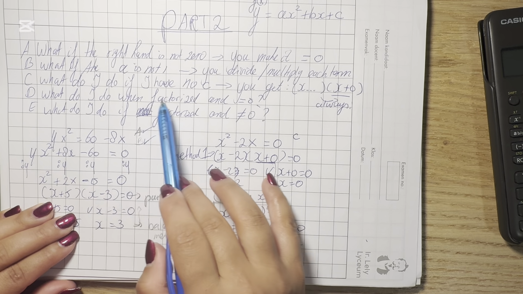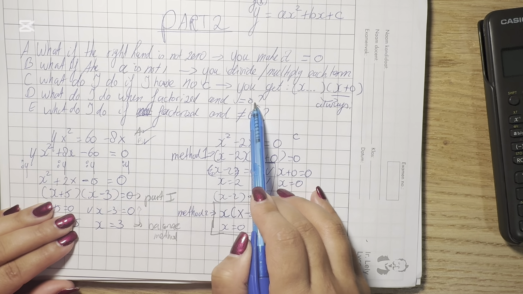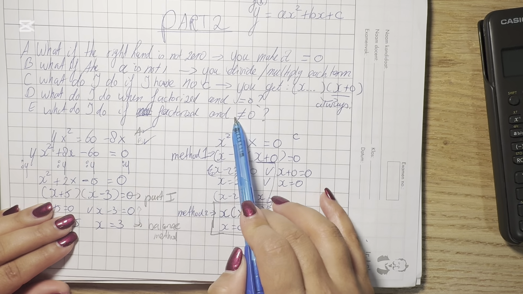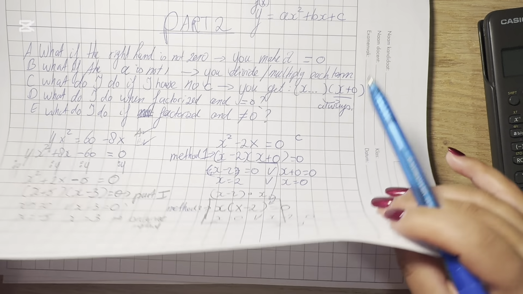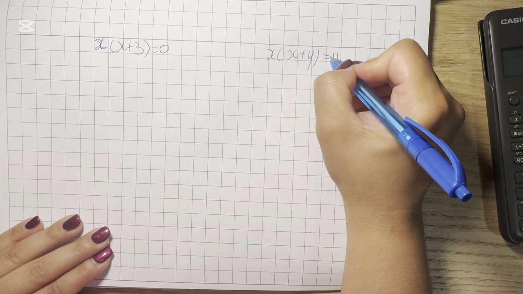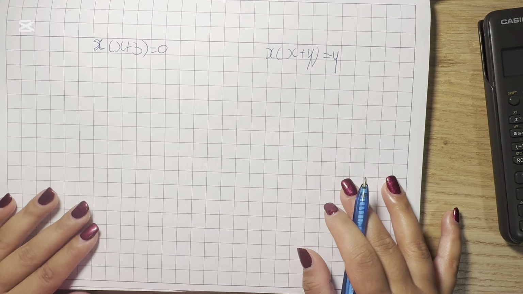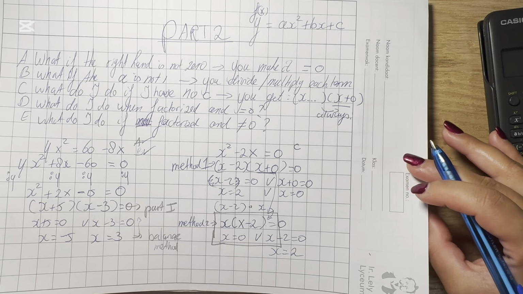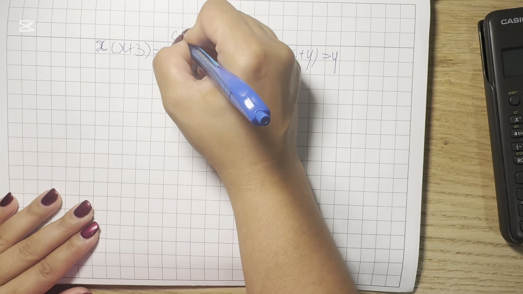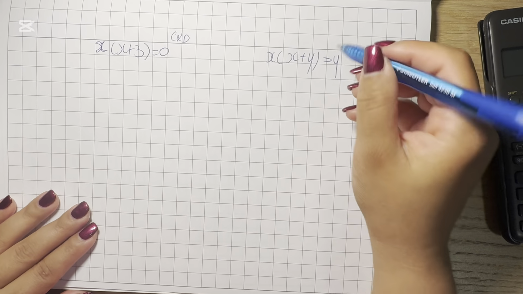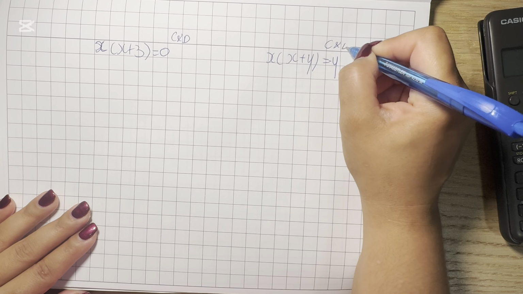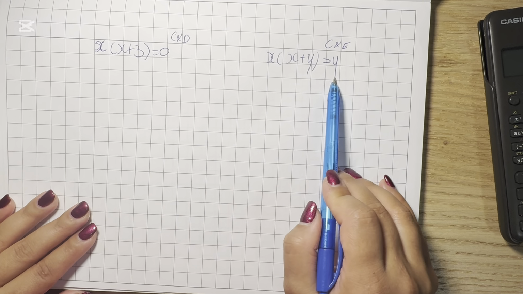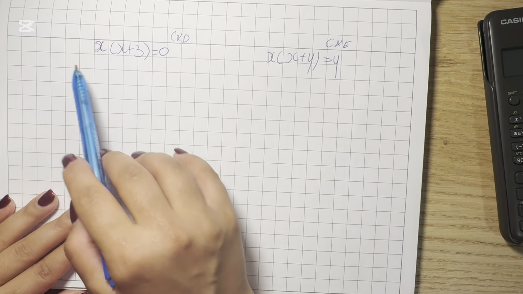What do you do if it's factorized and it's equal to 0? And what do I do if it's factorized but not equal to 0? So let's have a look. It's negative 4, by the way. Okay, so we have here option C and D combined. And over here we have option C and E combined. The right hand is 0 here. The right hand here is not 0. So let's first start with the right hand is 0.